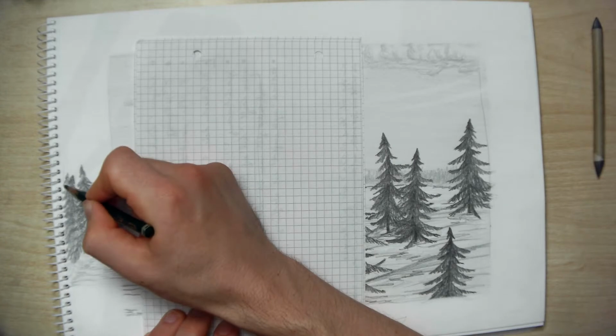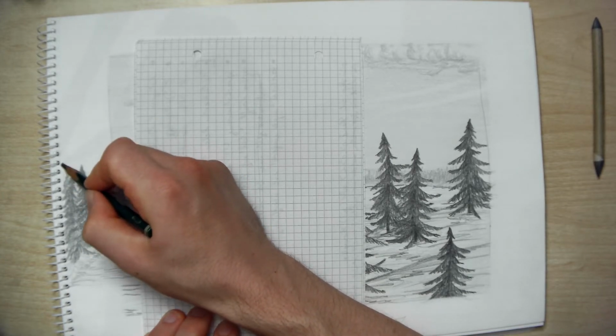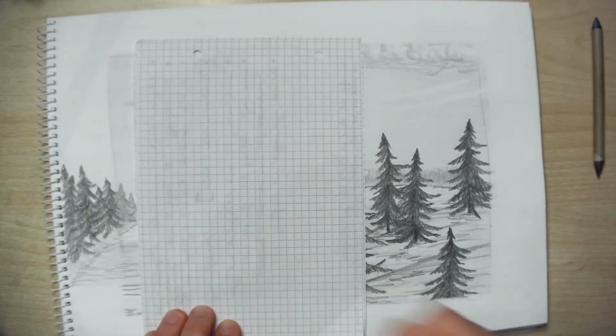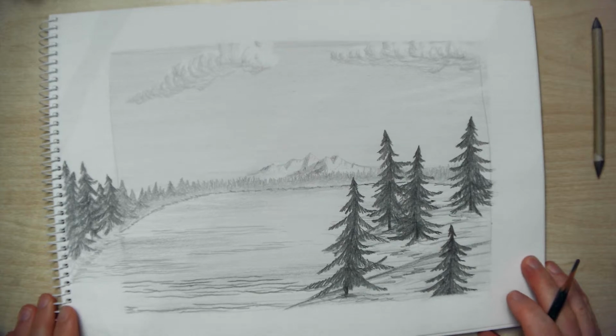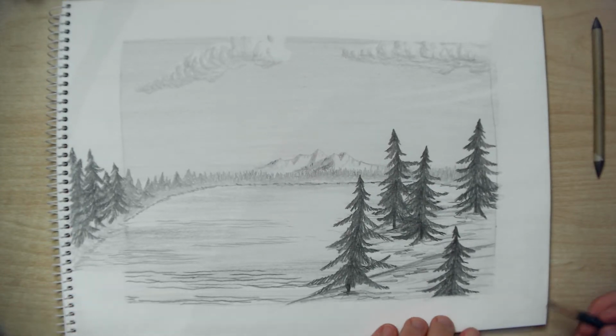Another treetop over here. Then there's one over here. Okay. And there you go. There you've got our drawing for today.